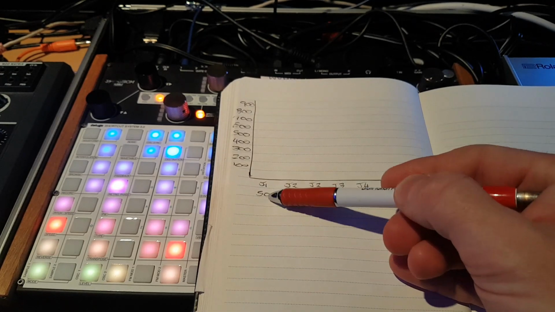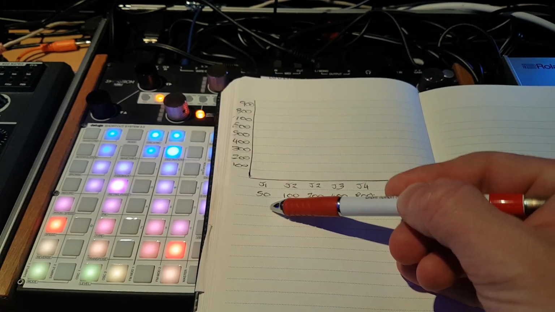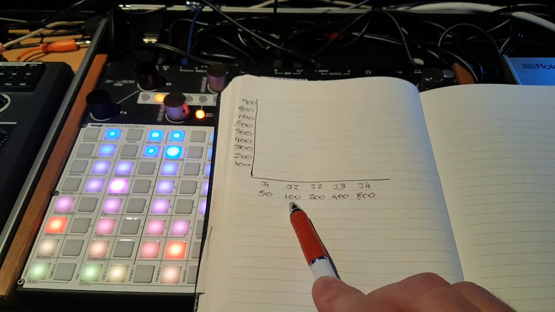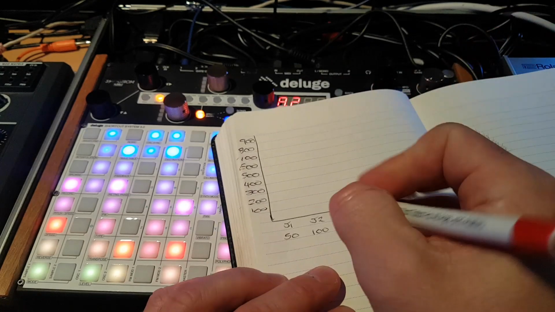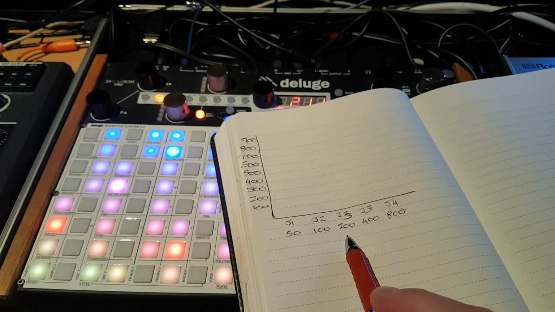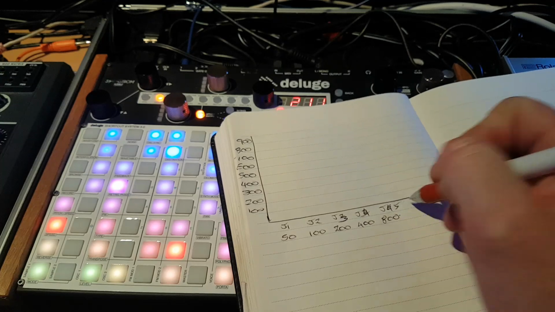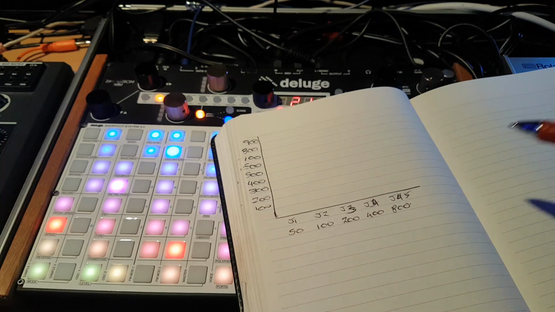Let's say the note J1 is at 50 hertz. If we go up an octave to J2, it's going to be 100 hertz. It's then going to double to, sorry, I've got the numbers wrong already. J3 is going to be 200 hertz, J4 is going to be 400 hertz, J5 is going to be 800 hertz, and so on. That's called going up exponentially because it doubles each time.